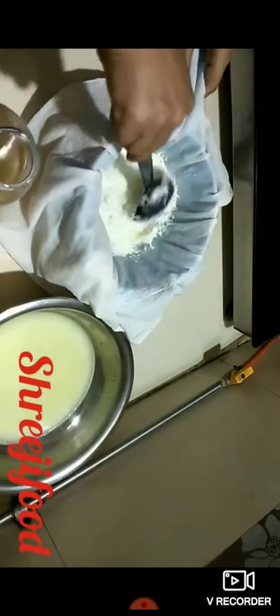After heating it and cooling it to 60 to 70 degree Fahrenheit, we take this milk into another bowl. Now we are taking the lemon juice. This lemon juice is being added into the milk.